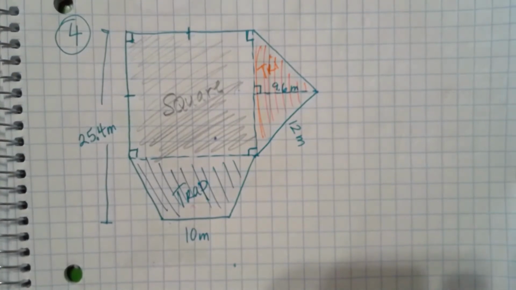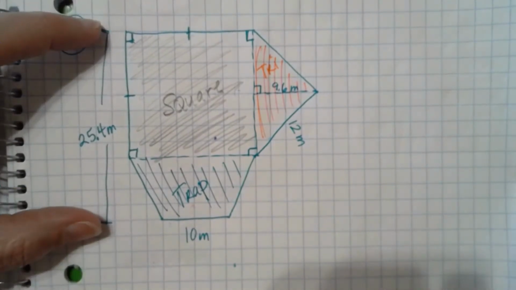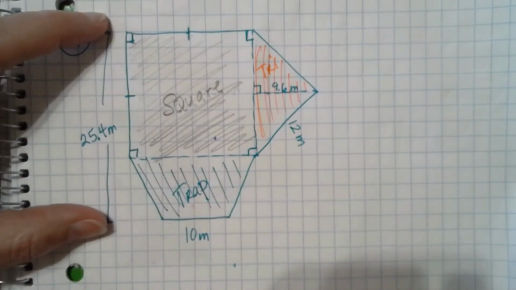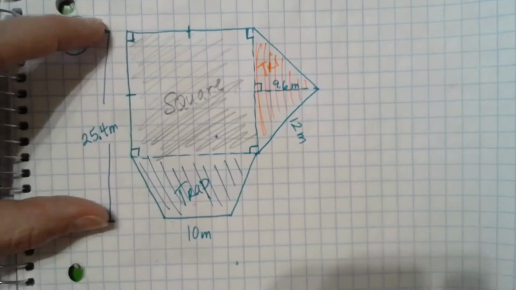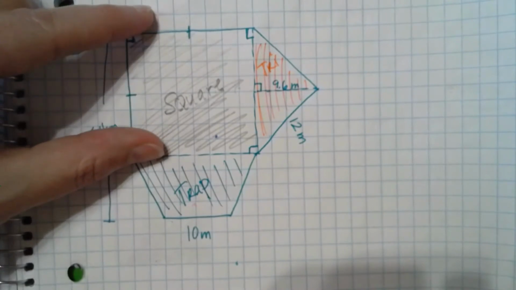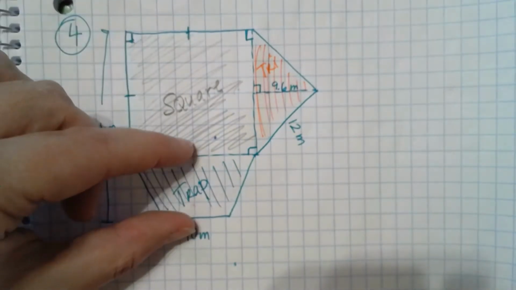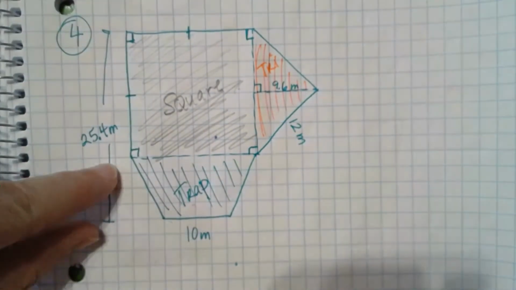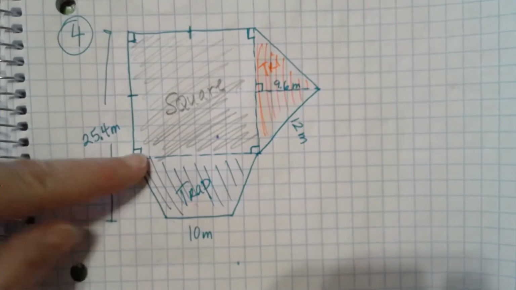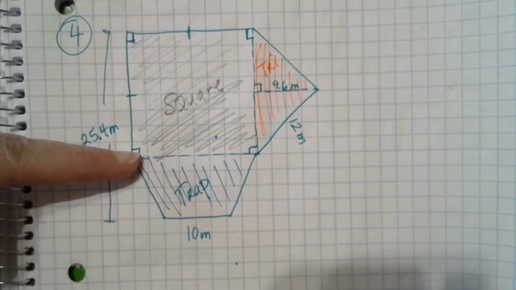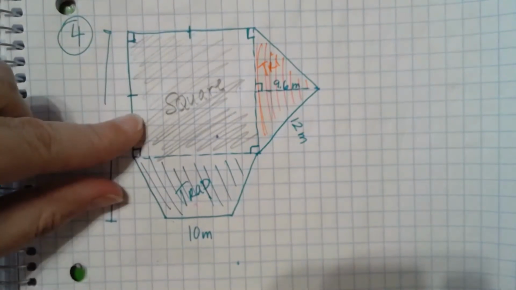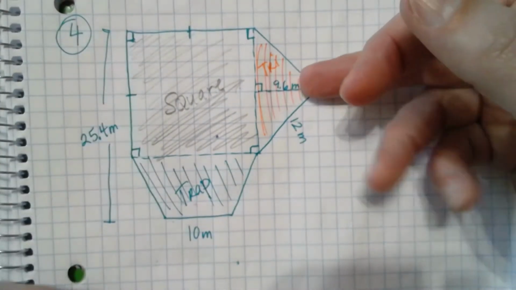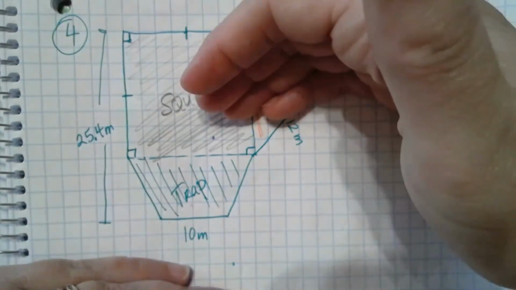Okay? All right, so let's start with this number. Is this the side of our square? No. This is the height of the square, or the side of a square, plus the height of our trapezoid, which we don't really know yet. Does it look like this cuts it in half? No. So we don't really know how much is cut off here. So instead of starting over here, let's start over here with our triangle and see if we can work our way this direction.